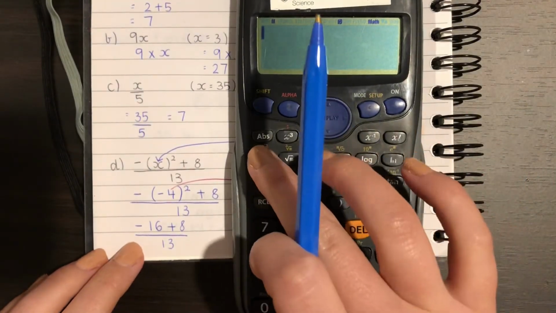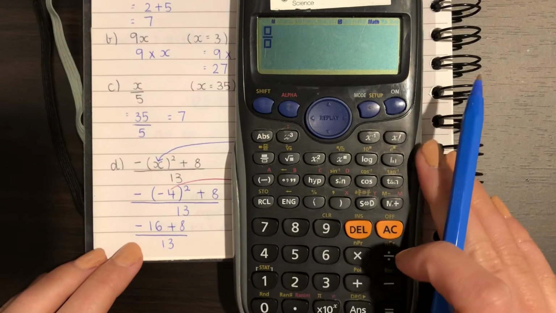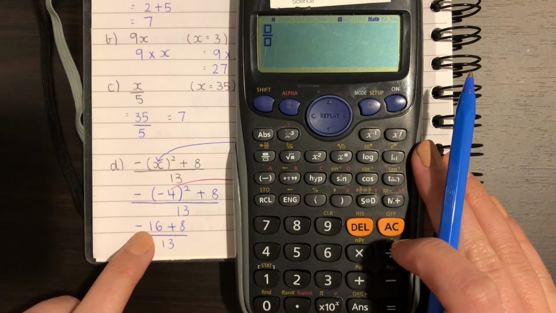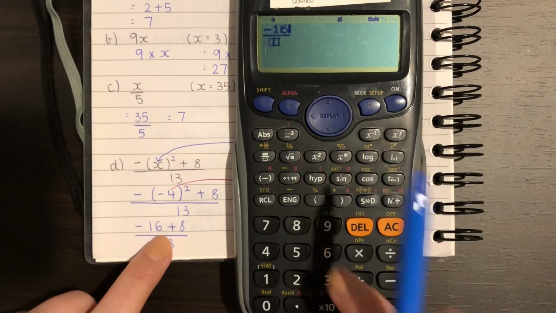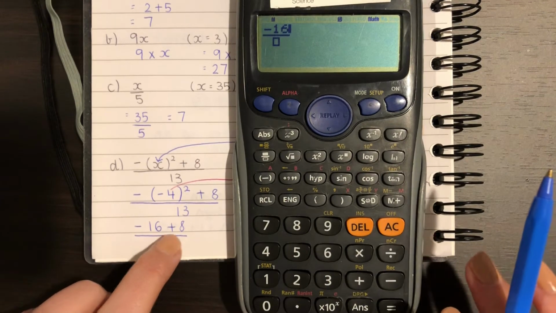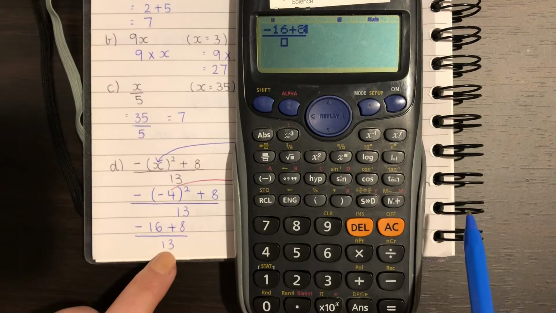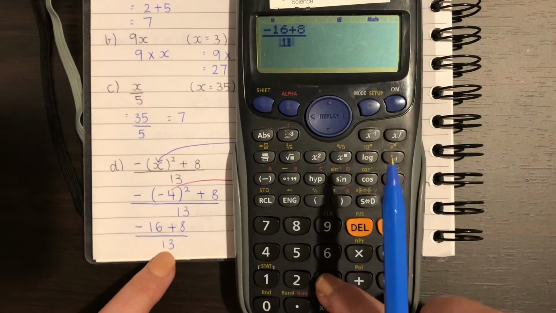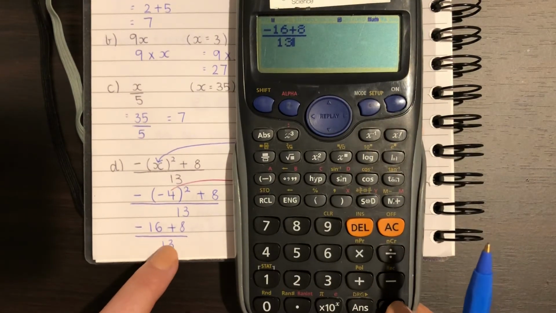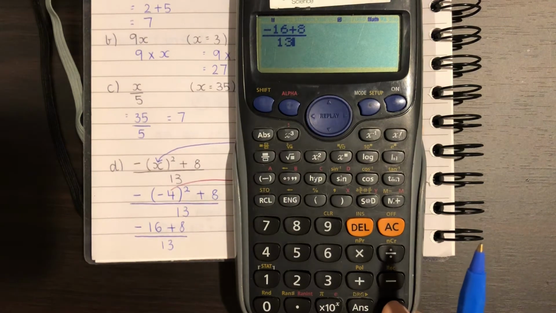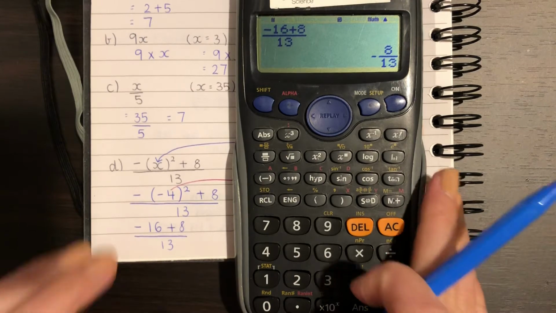Fraction button, that one here for me. And you're doing -16, exactly how you see it, plus 8 divided by 13. Exactly how you see it. Press equals, you get -8 over 13.